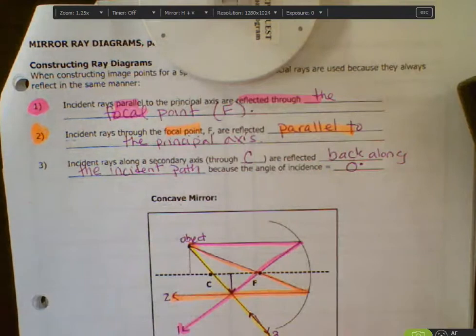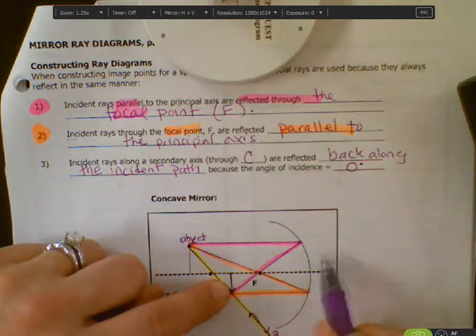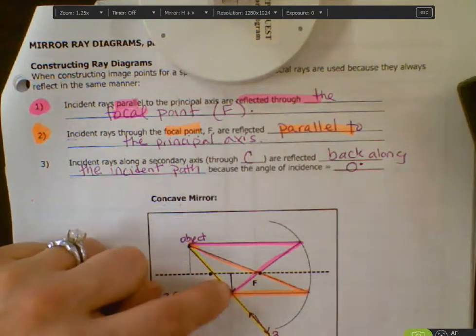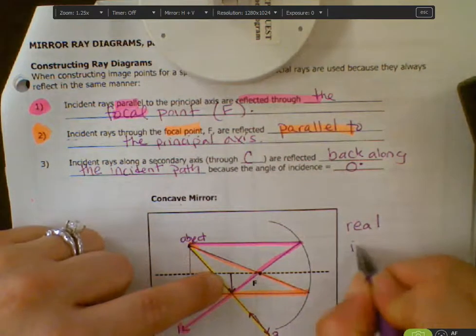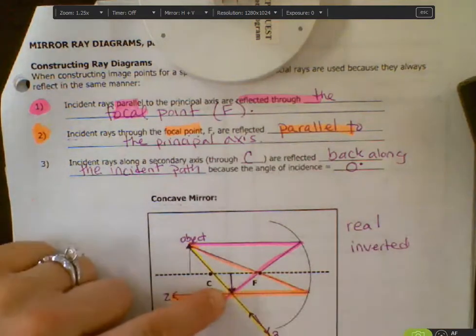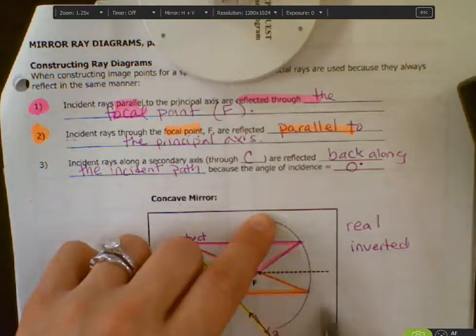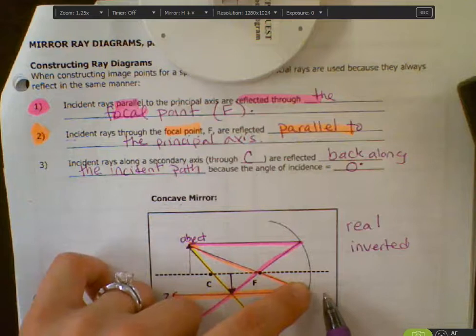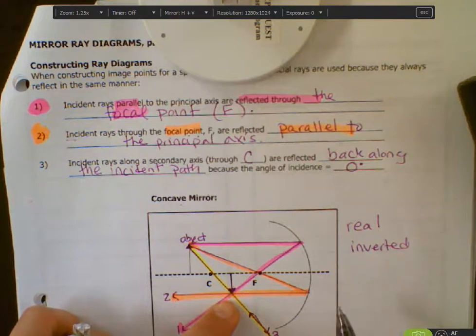Okay, so what kind of image is this? Is it real or virtual? My image, is it on this side of the mirror, or is it over here in La La Land side? It's real. Is it upright or inverted? Inverted. Look, it's upside down. Look at my arrow top here and my arrow top here. It's upside down. If it's on the other side of your plane, if it's back here, then it's going to be a virtual image. But the image bounces back and it lands here. It would be upright.